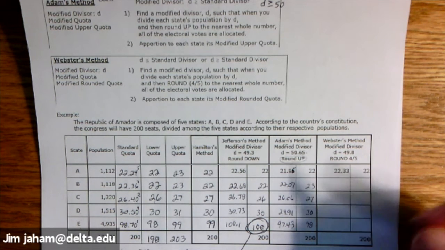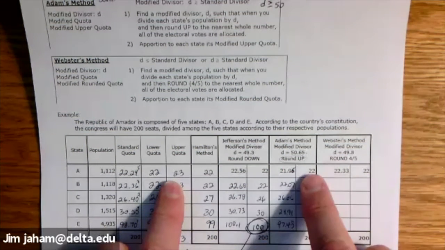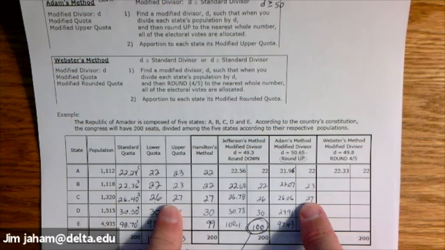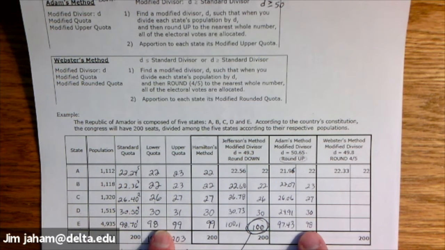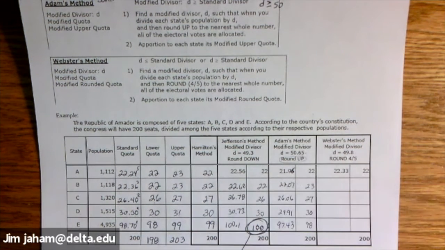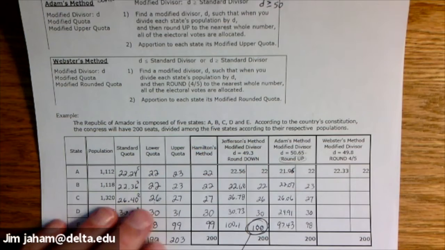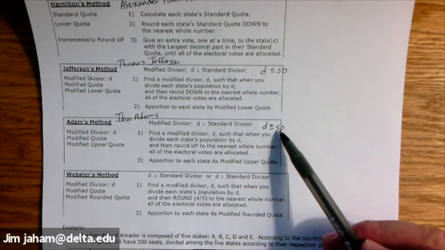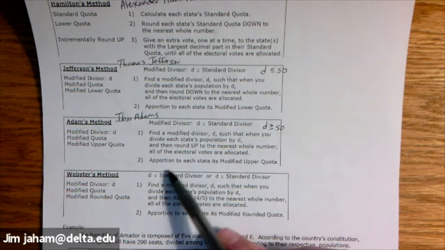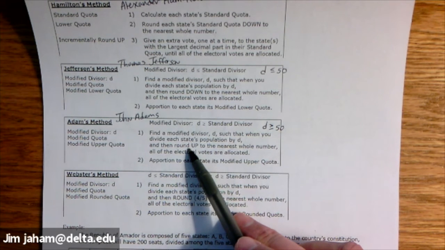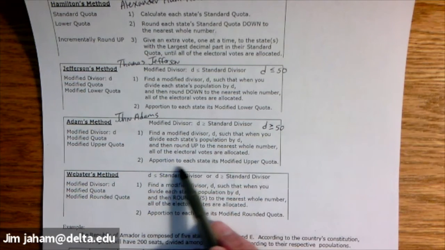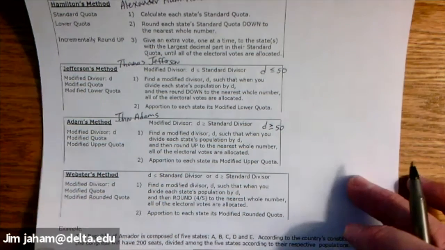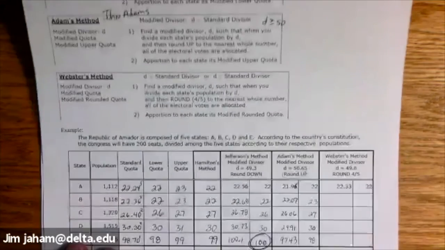Does any of them violate the quota rule? 22 or 23? Good there. 22 or 23? Good there. 26 or 27? Good. 30 or 31? Good. 98 or 99? Good. So there's no violation of the quota rule here. So Adams' method: find a modified divisor greater than 50. Divide all the populations of each of the states by that modified divisor, and then round up. Apportion to each state its modified upper quota, as we've done in the table.